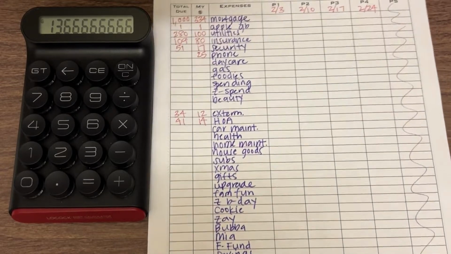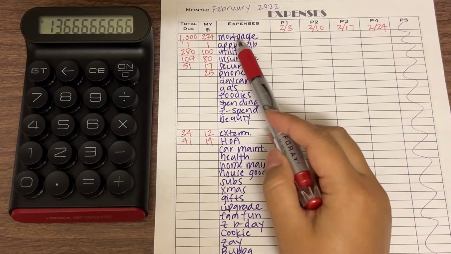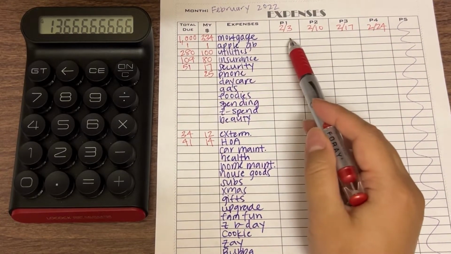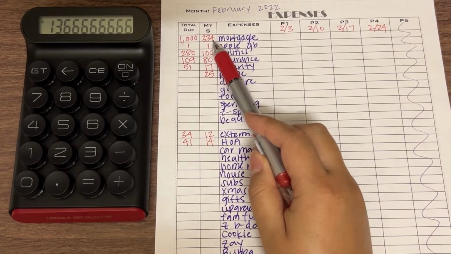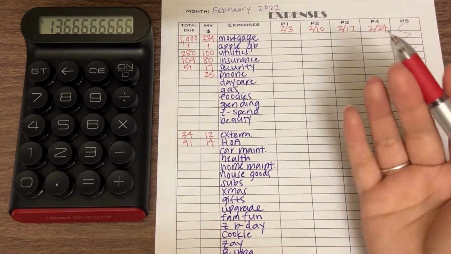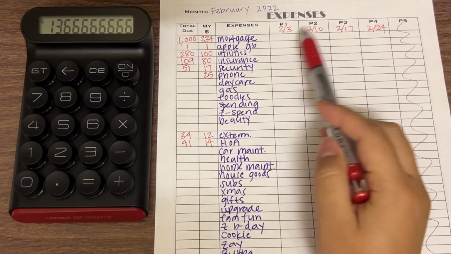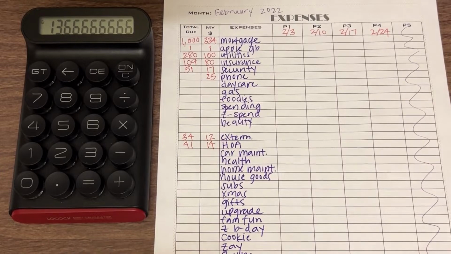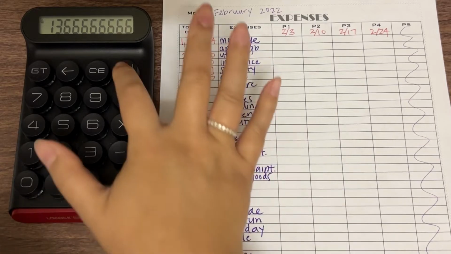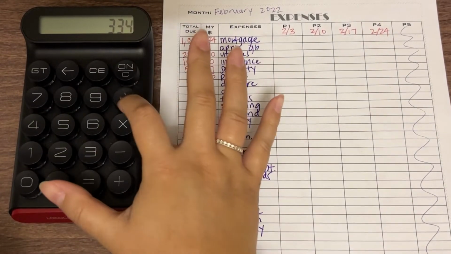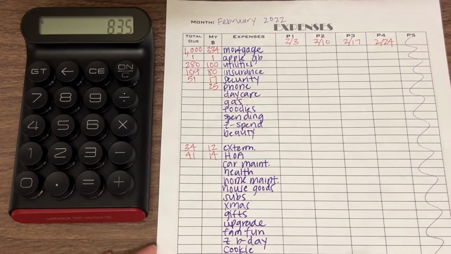So that is that. And then from there, I look at each of these expenses to see how much I need to save per paycheck. So I'm gonna take my dollar amount divided by the number of paychecks, which is 4 paychecks for this month, to see how much I need to save per paycheck. Okay, so I'm gonna take 334, divide that by 4, so it's 83.5.